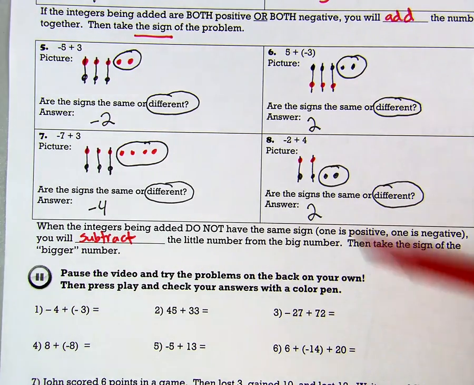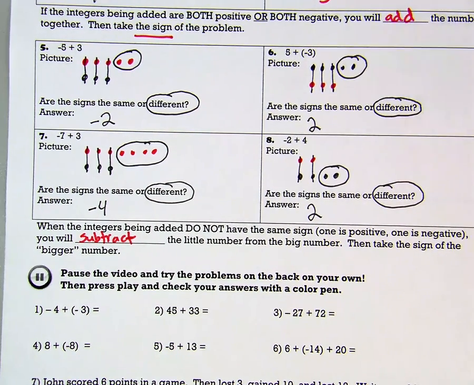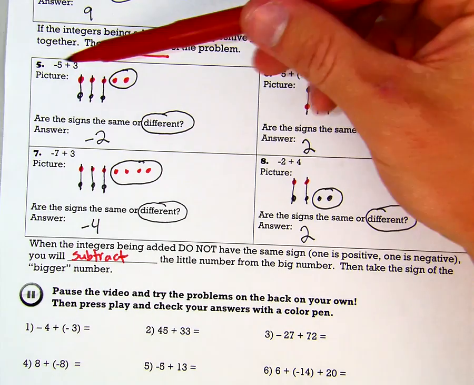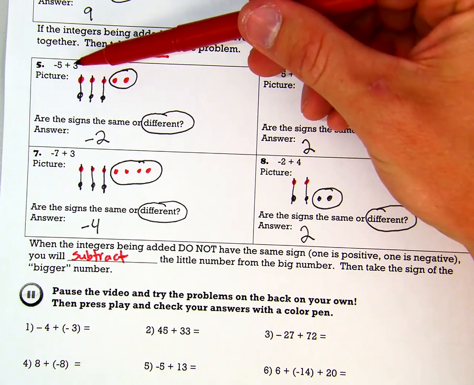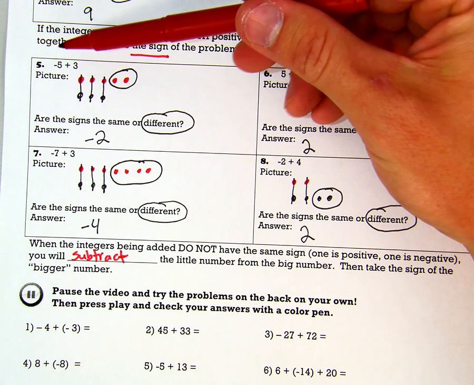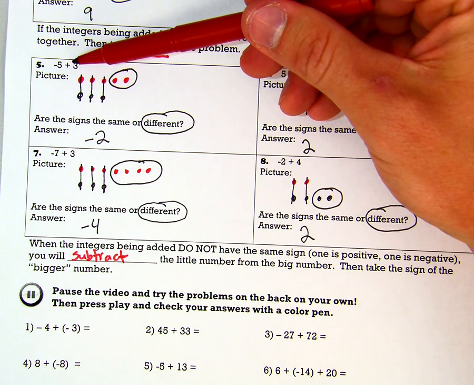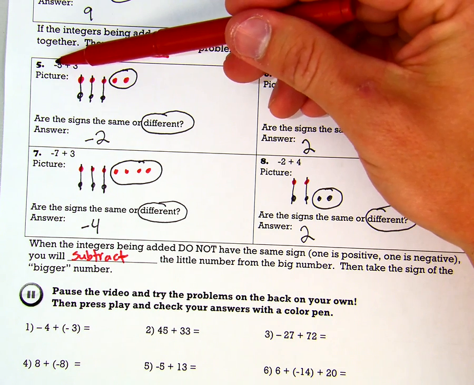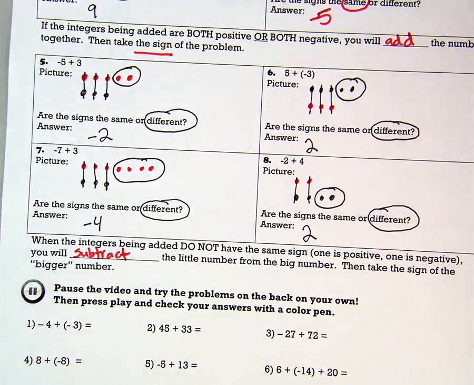is negative, we're going to go ahead and subtract our little number from our big number, meaning always make sure you put the bigger number on top, even if it's the negative number. Then we're going to go ahead and take the sign of the bigger number. So if we look at our examples here, we always did 5 minus 3, which is 2. Then we said that 5 has a bigger value than 3, so that has the negative, which means our answer is going to be negative.